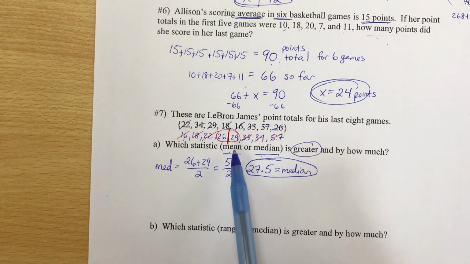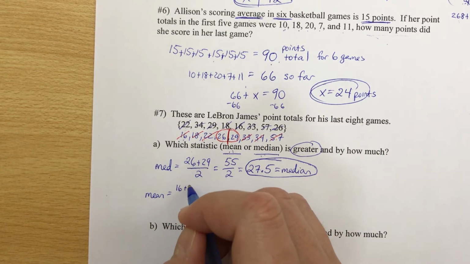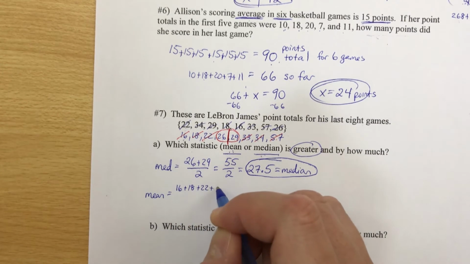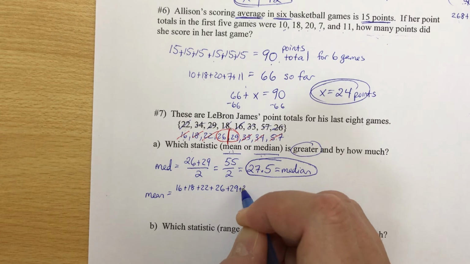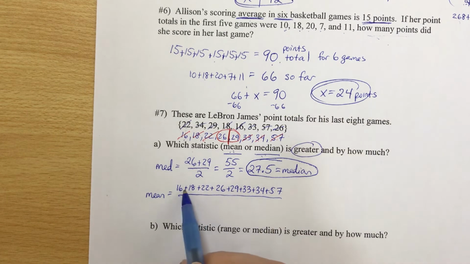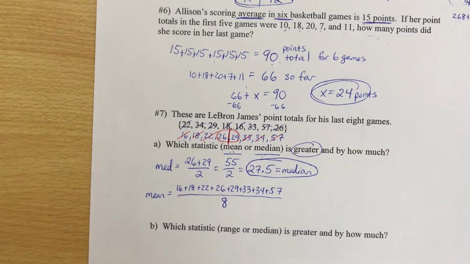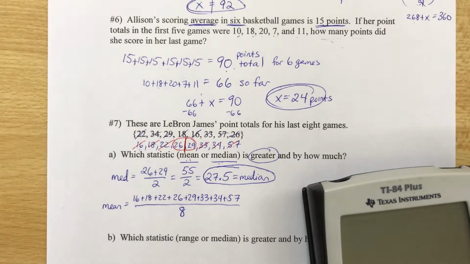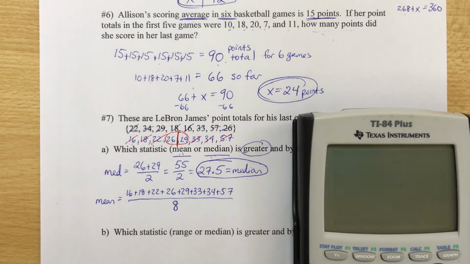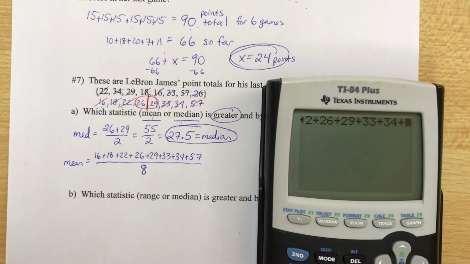Now, let's see. So what's LeBron James's mean? Well, to find the mean, what we do is we add up all the numbers. Now, obviously, if you have a lot of numbers, you may not write this down, and you may end up using a calculator. The mean is we add up all the numbers and we divide by the number of numbers. Well, we have 8 point totals. In this case, we'll go ahead and use the calculator here. So let me add the numbers: 16, 18, 22, 26, 29, 33, 34, 57.